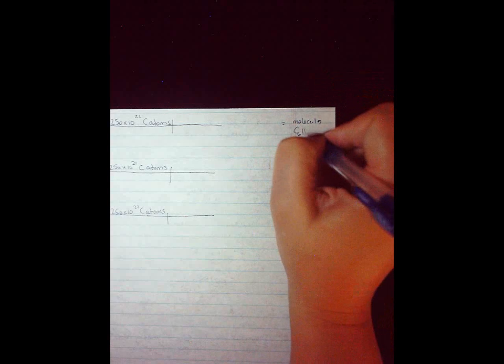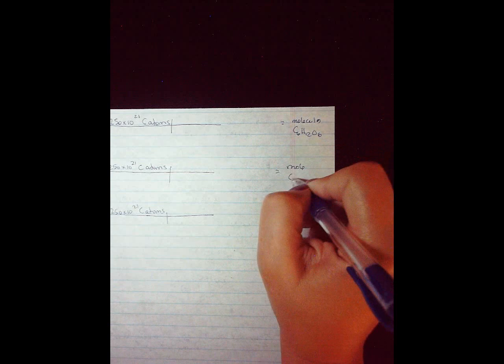That's fine. All right, so part B is asking me to change this to molecules of glucose. Part C is asking me to do moles of glucose. Part D is asking me to do grams of glucose.